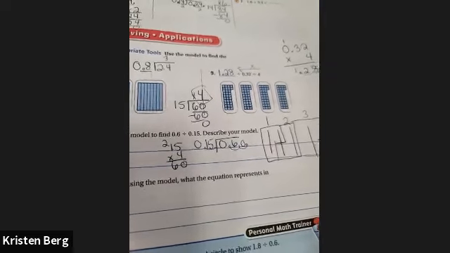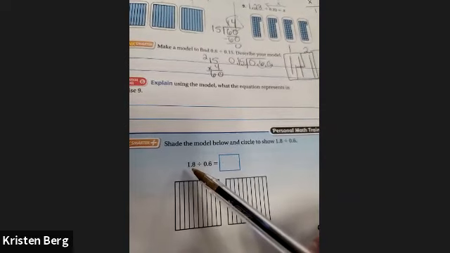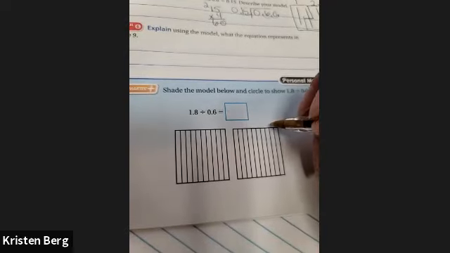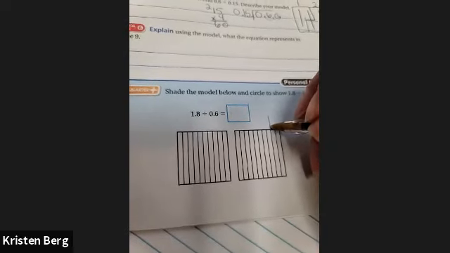All right, so here it is saying to shade 1 and 8/10 into groups of 6/10. So if you come over and look, remember it's saying 1 whole and 8/10.